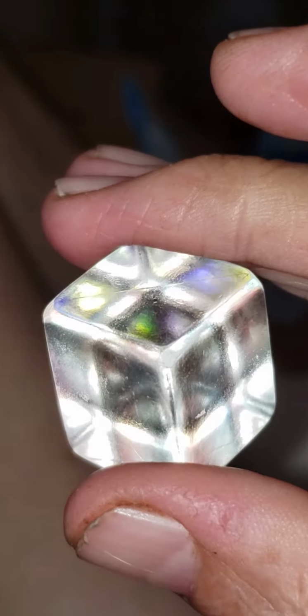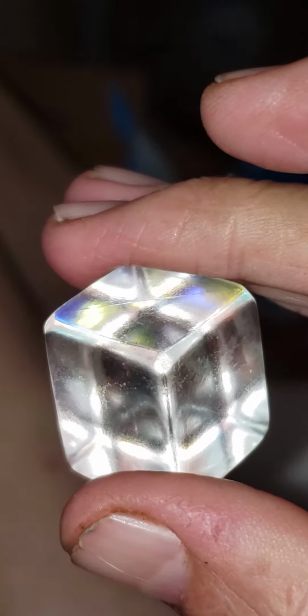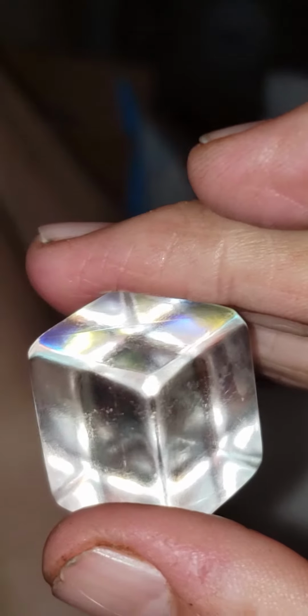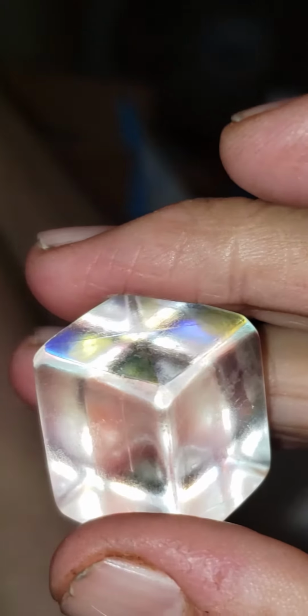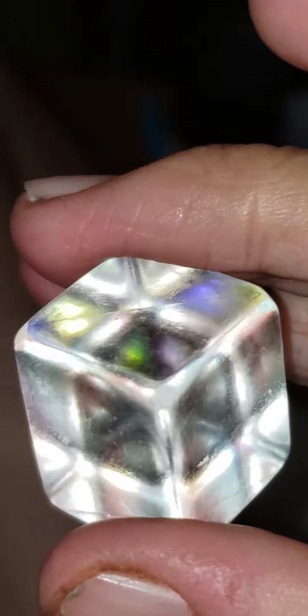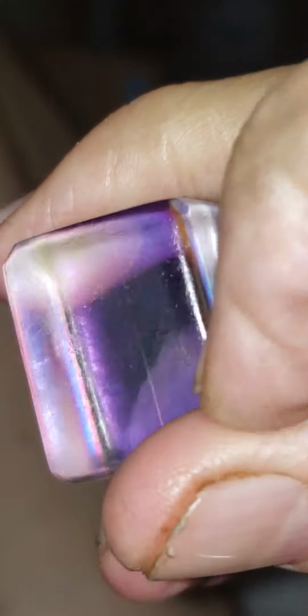That is called a tesseract. It is a four-dimensional space. In other words, this cube here is three-dimensional to us: length, width, and depth.